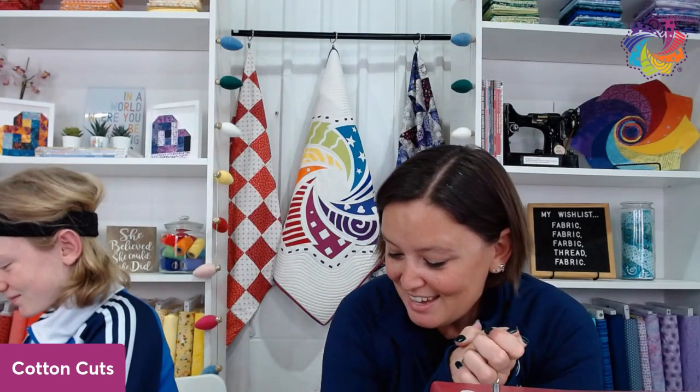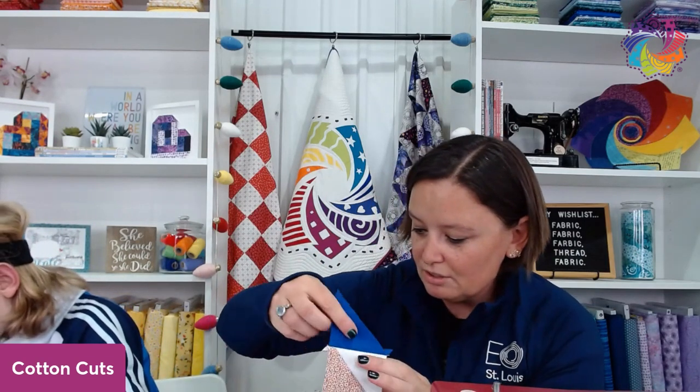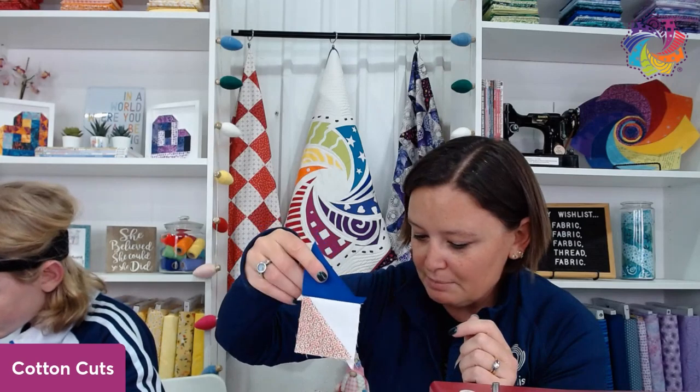All right. Step 3, assembling the quadrants. Attach the large blue triangle to a side of each diamond unit.